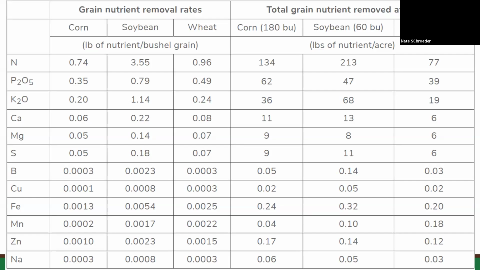The other side of this too, and the other reason why I like this slide here, is we talk a lot about corn, soybeans, and wheat as primary crops in the rotation. But remember I mentioned that micronutrient is not a very good label for these, because yes, at 180 bushel corn, there's a big difference in the nutrient per bushel need from one to the other.